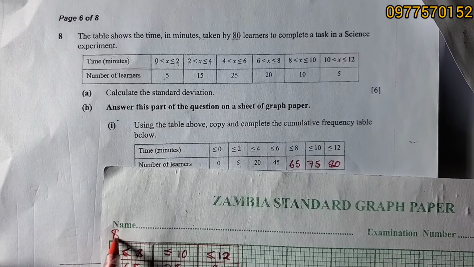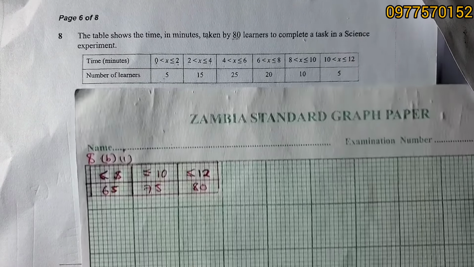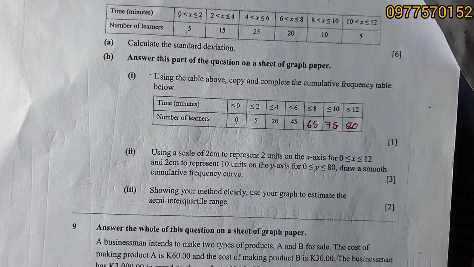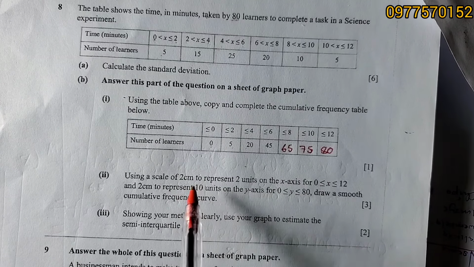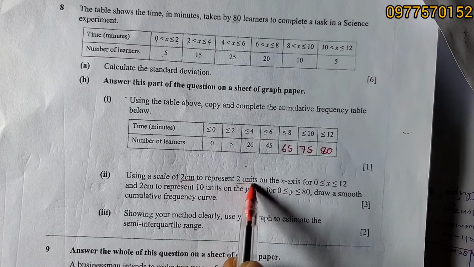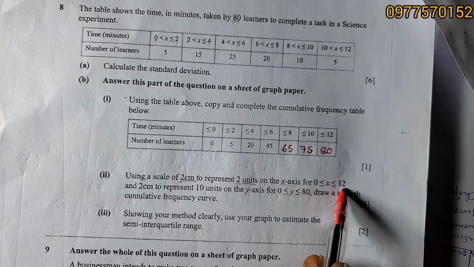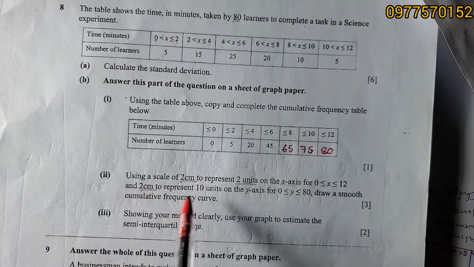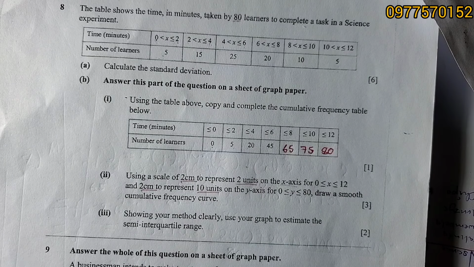Okay. This is question 8B, Roman numeral 1. Are we together? Now let's go to this part where we're supposed to graph. Using a scale of 2 centimeters to represent 2 units on x-axis, all right, from 0 to 12. Okay, x-axis 0 to 12. Then 2 centimeters to represent 10 units on the y-axis 0 to 80. This is very simple. Check, guys.